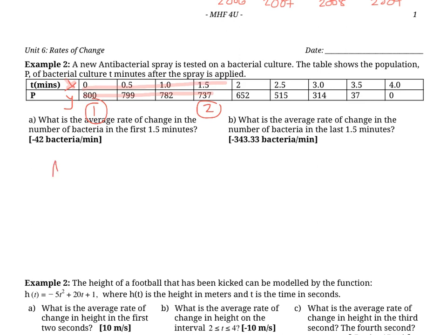Our average rate of change is going to equal y2 minus y1, so it's 737 minus 800, over our difference in time, so our x2, sorry, is 1.5 minus 0.